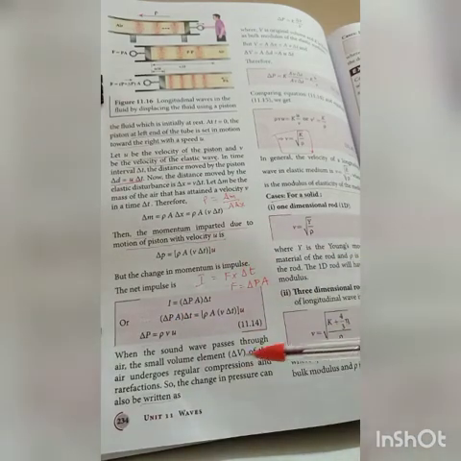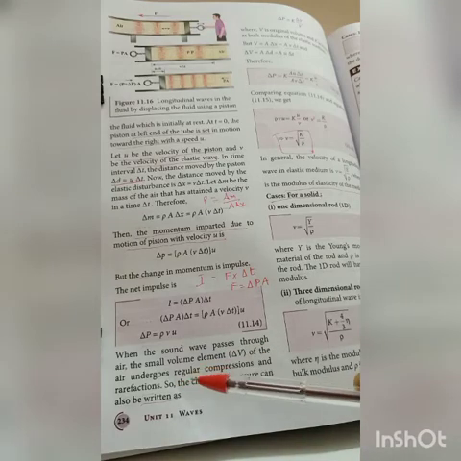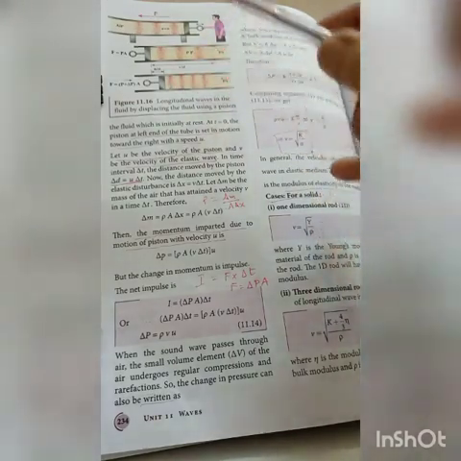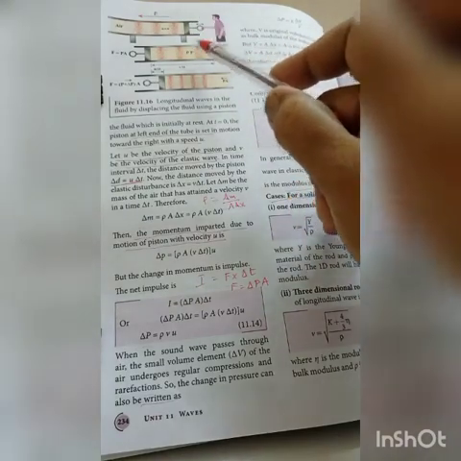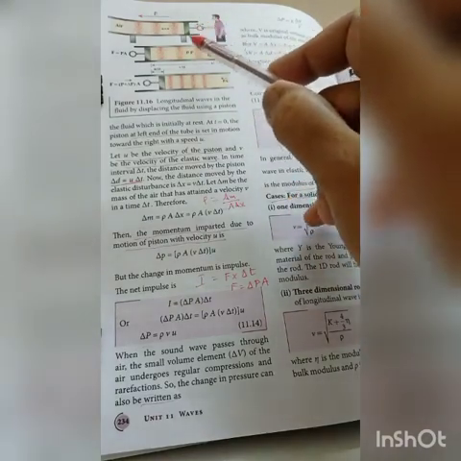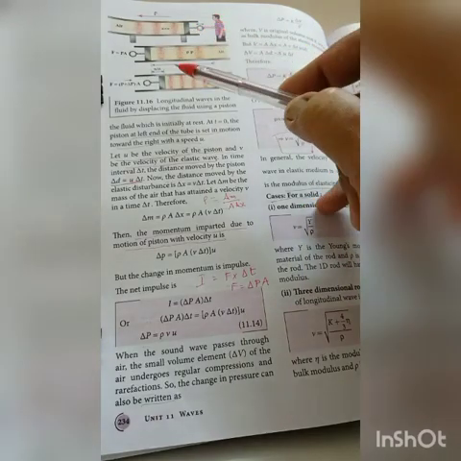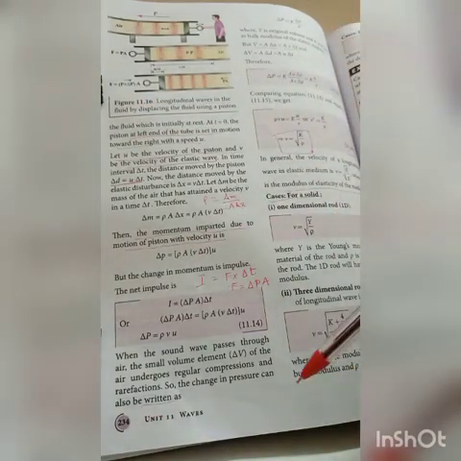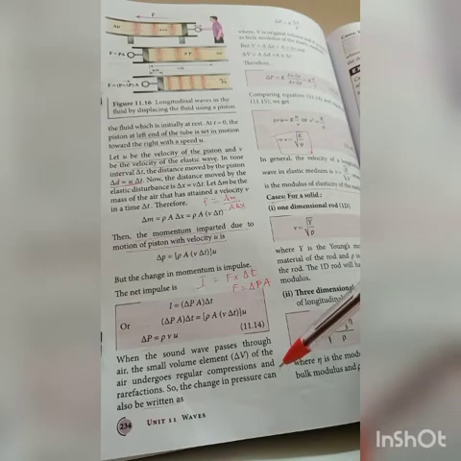When the sound wave passes through the air, a small volume element delta V of air undergoes regular compressions and rarefactions as shown in the figure. That is, when the piston is moved towards the right side, changes in pressure and volume will be created inside the gas in the cylinder, and regions of high pressure and low pressure, namely compressions and rarefactions, are produced inside the gas. So there will be a change in the volume, and there will also be a corresponding change in the pressure.